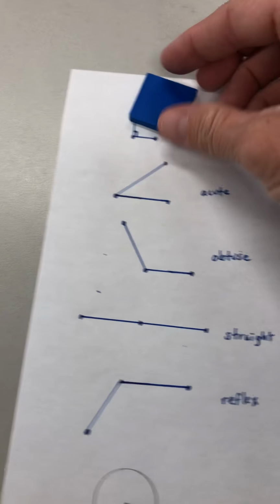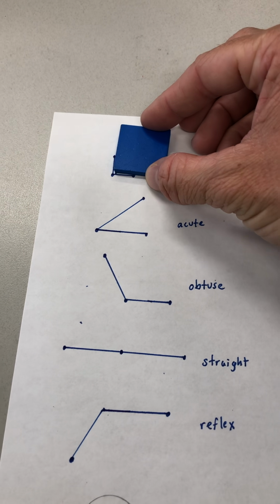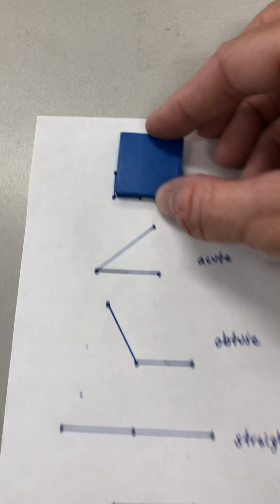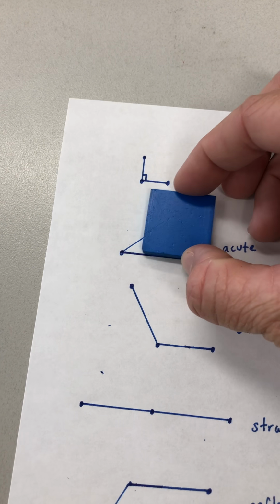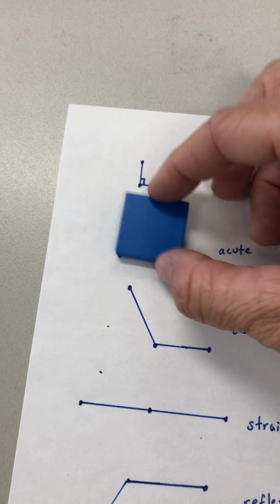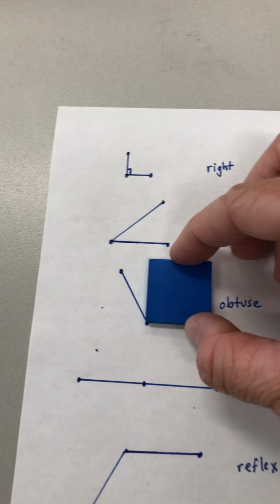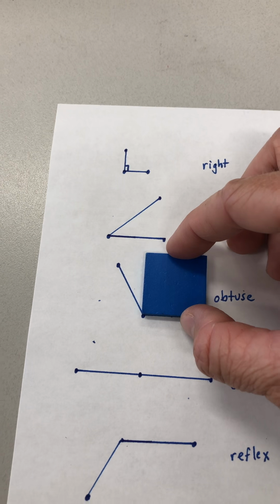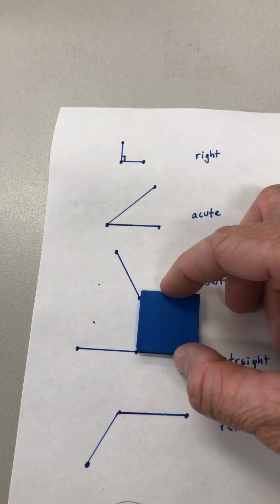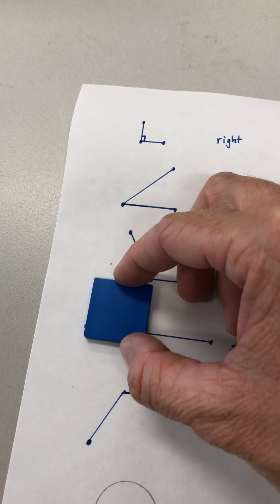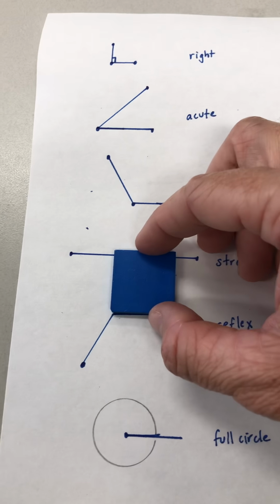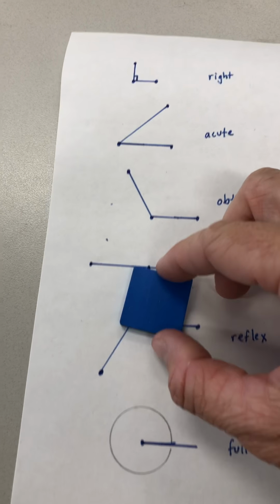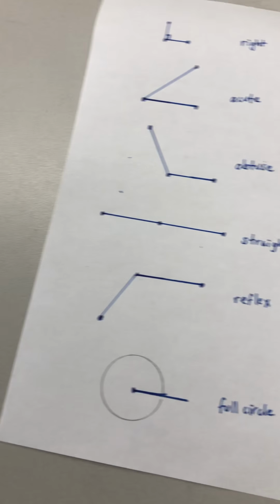Again, the right angle, square fits in that space. They can use a corner of a Post-it or a piece of paper to measure that if they like, okay? The acute angle is going to be less than a right angle. If I put that in there, I can see that it is too small for that space. The obtuse angle is larger than the right angle, okay? It opens up more than that. My straight angle is actually going to be two of these side by side, okay? Kind of like a right angle back to back with an imaginary line up the middle. There's my straight angle. And then my reflex angle goes all the way around past that. And then here is the full circle.